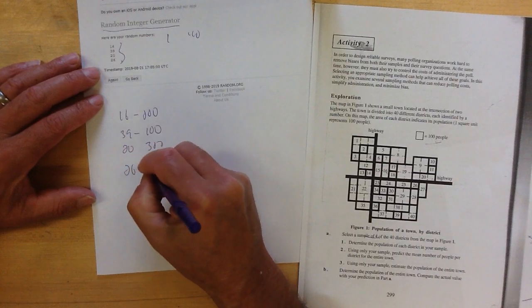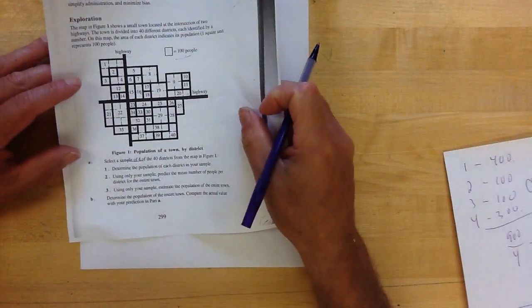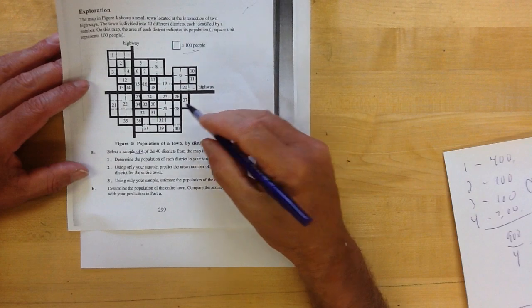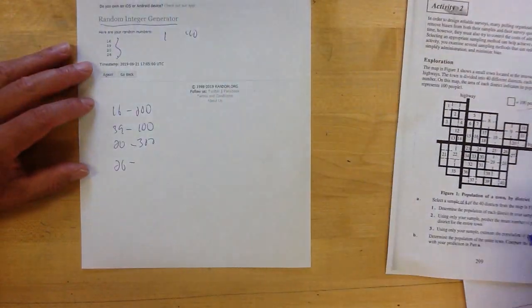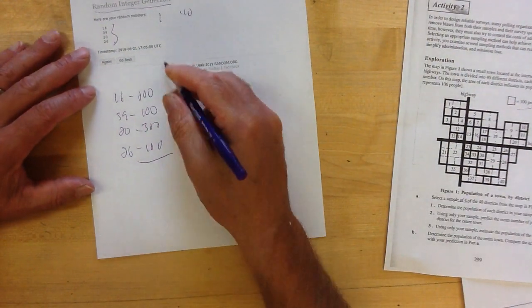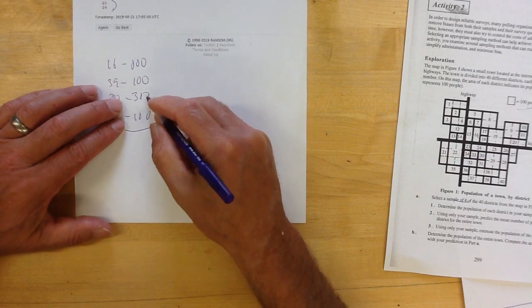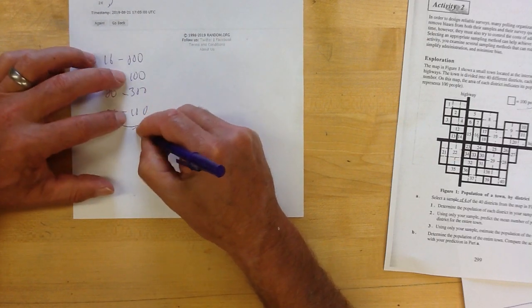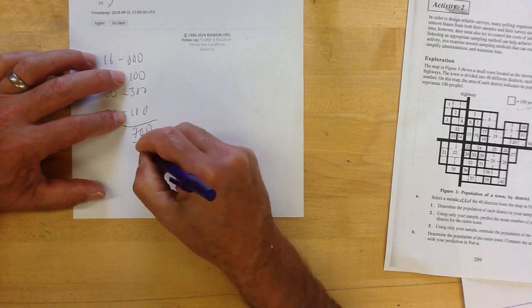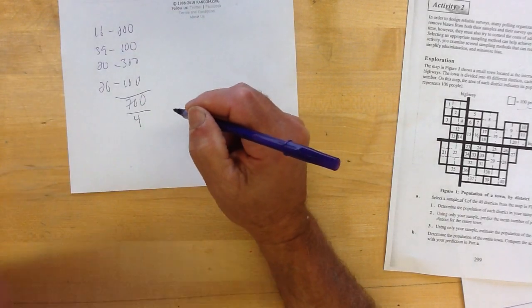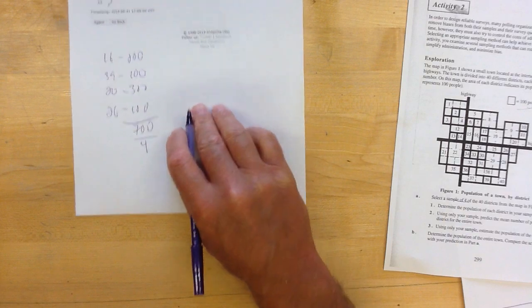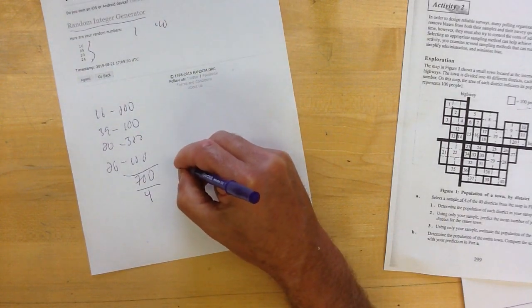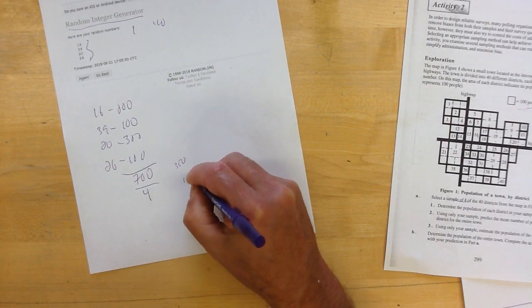And town 26 has 100 people in it. So if I find the average of those 4 towns, or town districts I guess they are, 3, 5, 7, and the average of 700 divided by 4 is, half would be 350, and half of that is 175. Is that right?